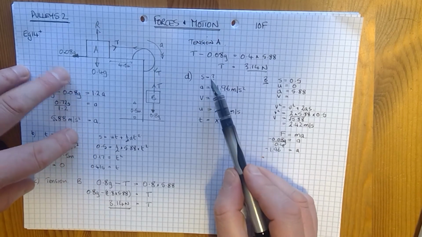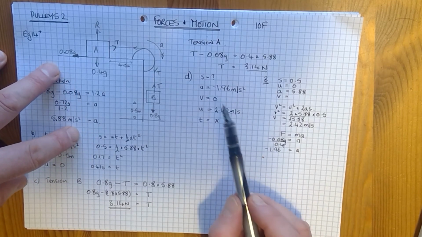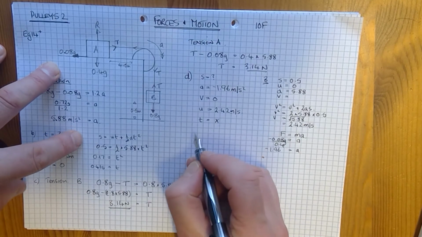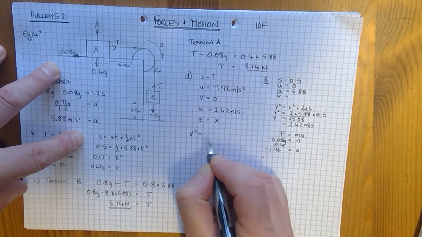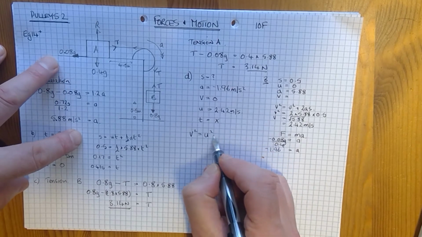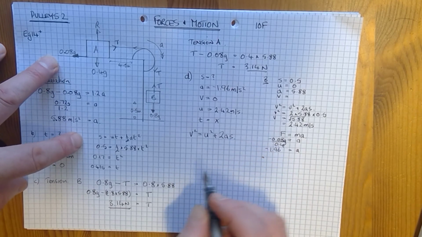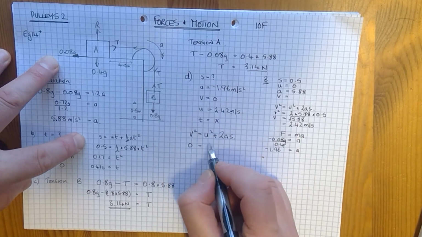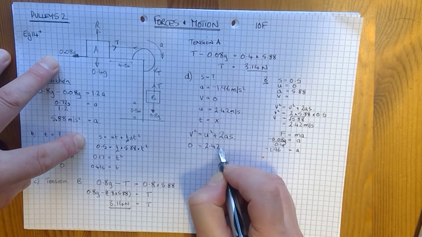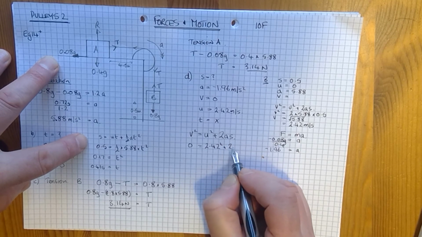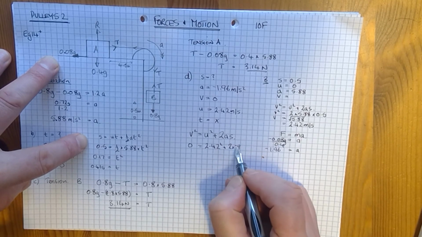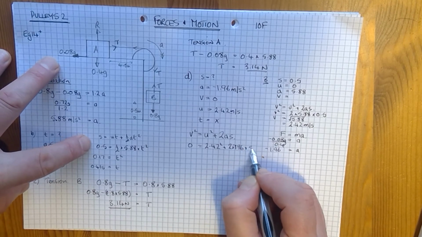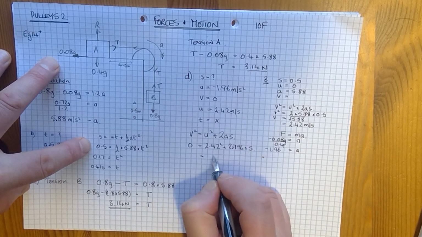Right. I want to find S. I've got A, I've got V, I've got U, not interested in T. The only formula I can think of is V squared is U squared plus 2AS again. So 0 equals 2.42 squared plus 2 times minus 1.96 times the distance.